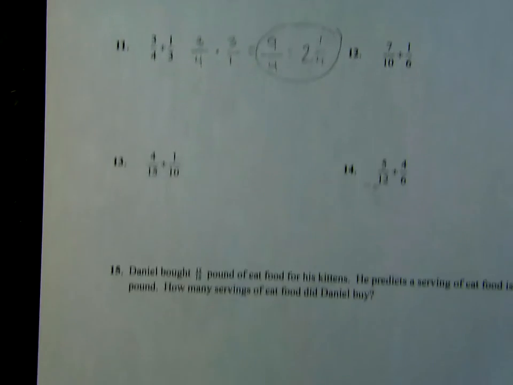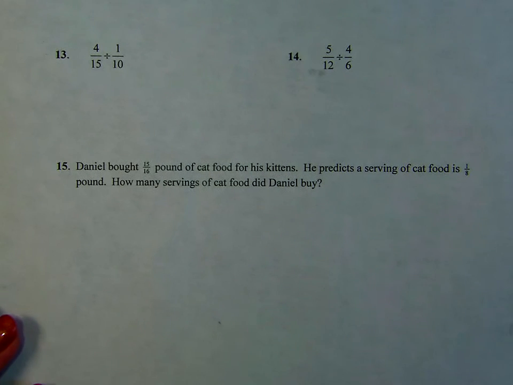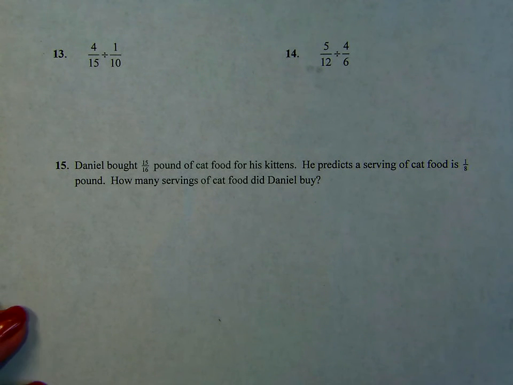Now, taking again a look at number 15, this is our other word problem. Many of you are scared of word problems. Don't worry, you won't be by the end of this year. Okay. Now, when we take a look at this, it says Daniel bought 15/16 pounds of cat food for his kittens. He predicts a serving of cat food is 1/8 of a pound. How many servings of cat food did Daniel buy?